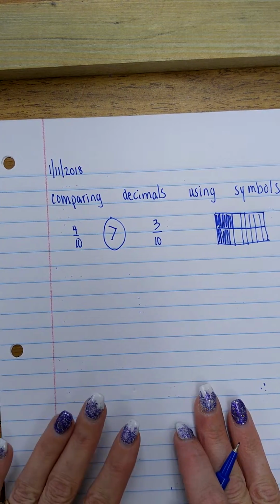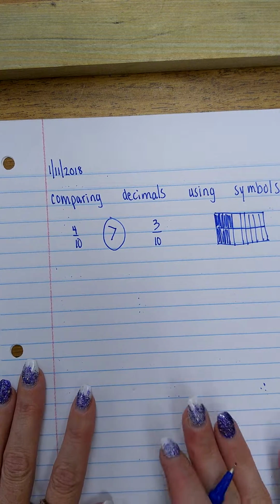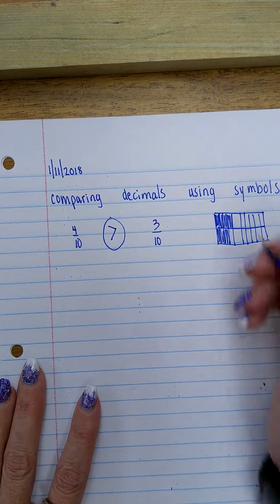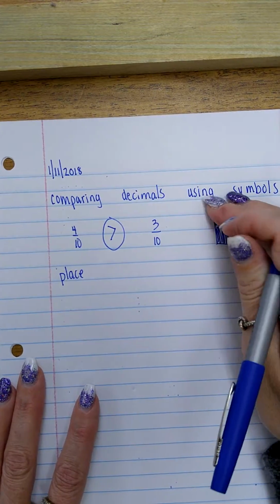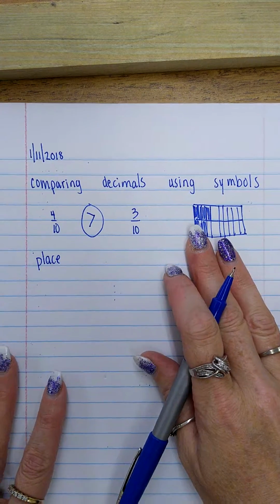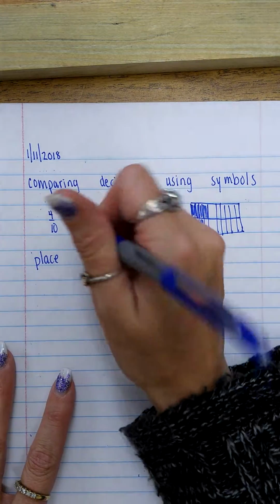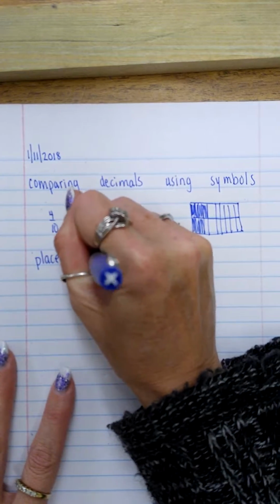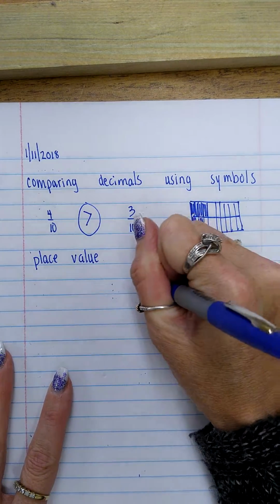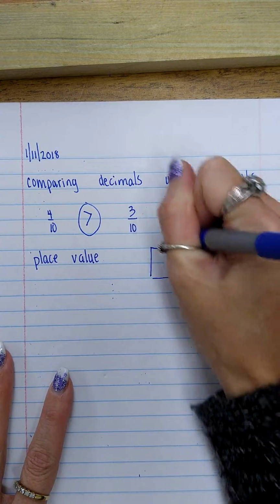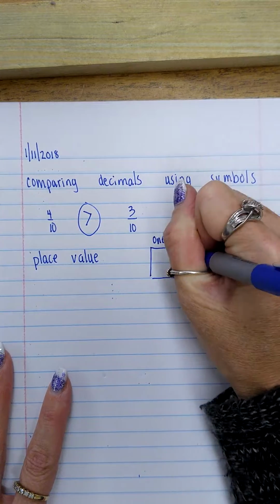The students were shown comparing decimals with place value charts. So this is really important. They did show pictures like this, but that isn't realistic for the kids to do during a test. So place value is a really safe and quick way to go. Since we are talking about decimals, we're talking about parts of a whole, so we always include a ones place.